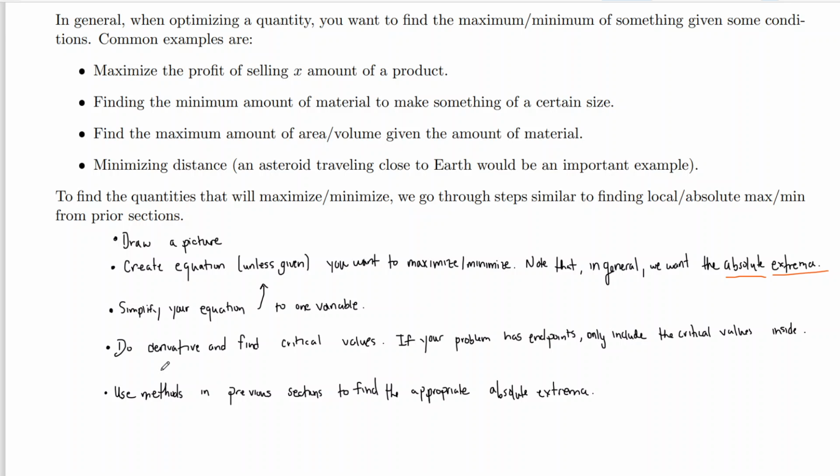This is not going to be something like implicit differentiation where you can do the derivative of both sides. It's going to be just regular differentiation. We need one variable. And this pretty much happens in every problem where you make your own equation. So we'll get practice with this.